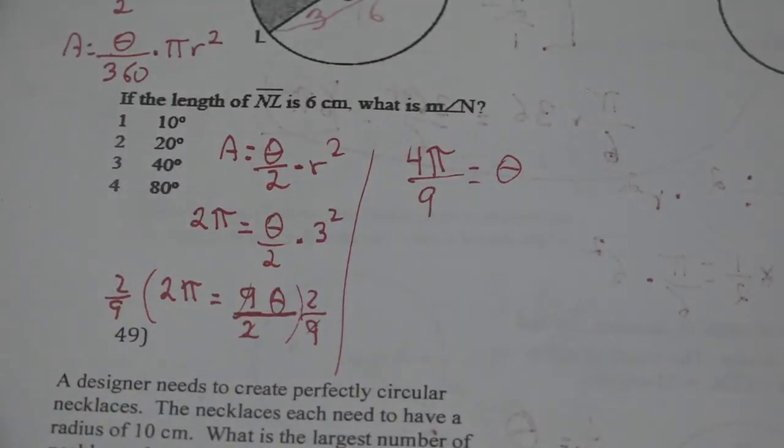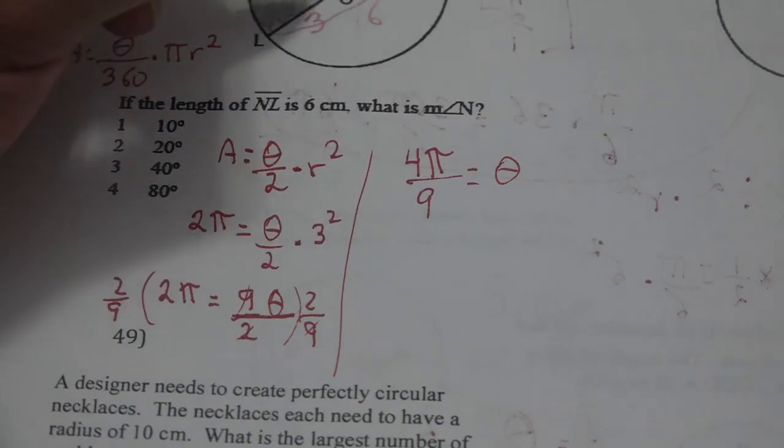Now, let's see. What am I not doing right? Oh no, it's fine. But now, this is the measure of this angle right here, guys.